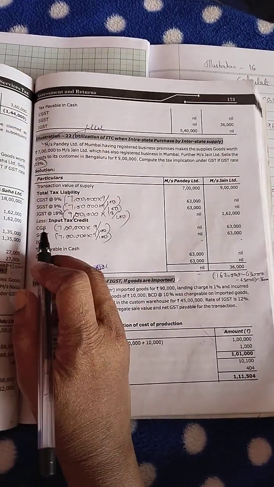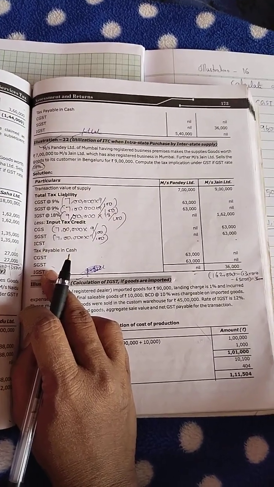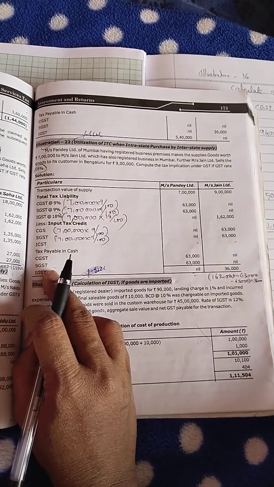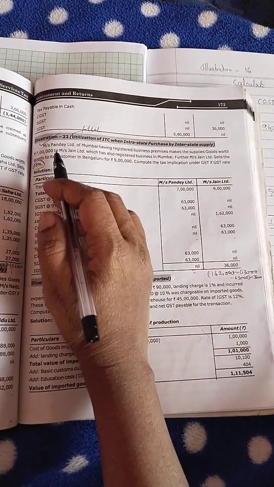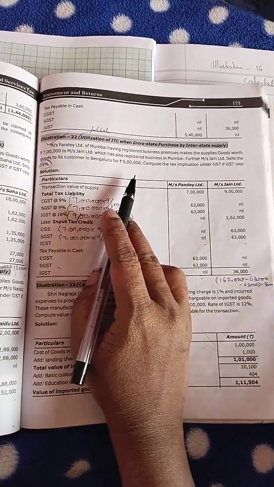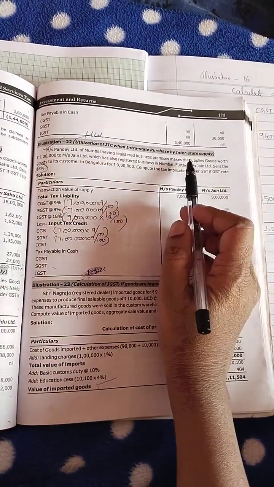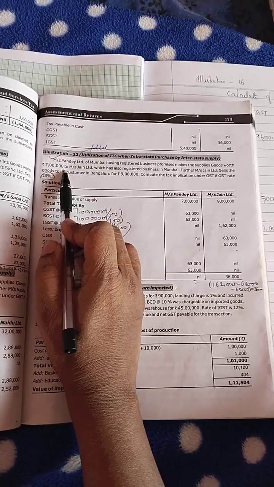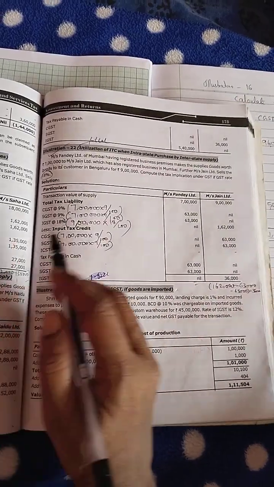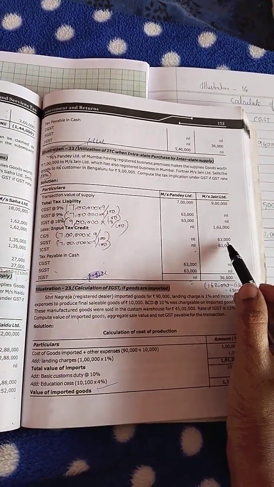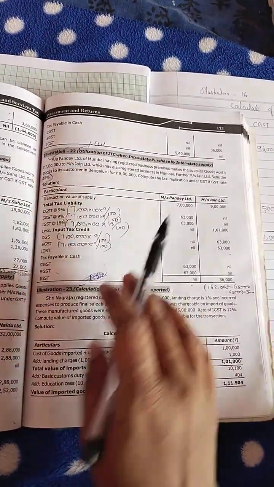Now we have to arrive at input tax credit, which you have to reduce from your output tax liability. In order to calculate your input tax credit, you have to take into consideration the purchases. As in the previous problem, only the purchases of Messrs. Jain Limited are mentioned, because Messrs. Pandey Limited has sold the goods to Messrs. Jain Limited. So obviously Jain Limited is purchasing the goods worth rupees 7 lakh. We are going to calculate the ITC for Jain Limited, since the purchases of Pandey Limited are not mentioned anywhere in the problem.